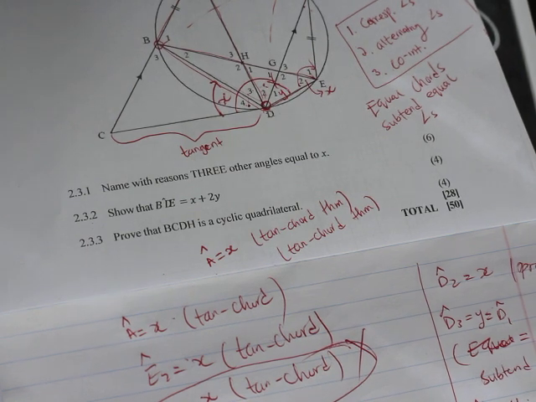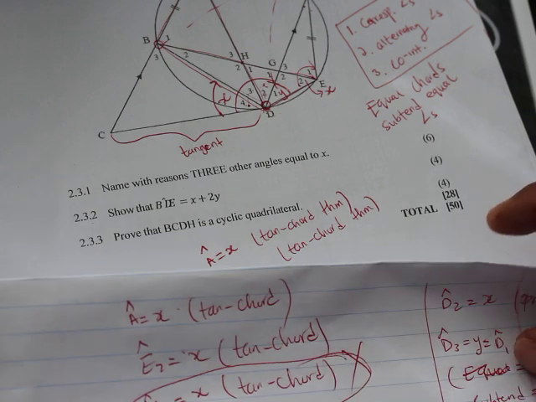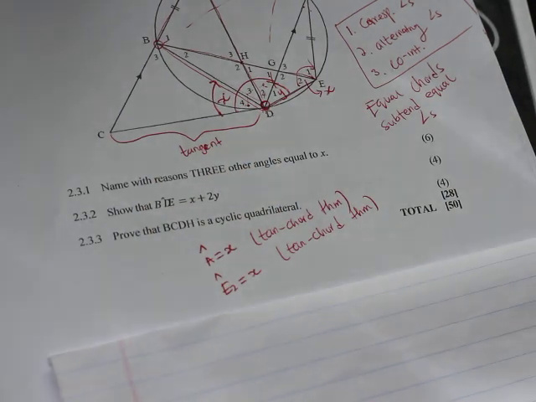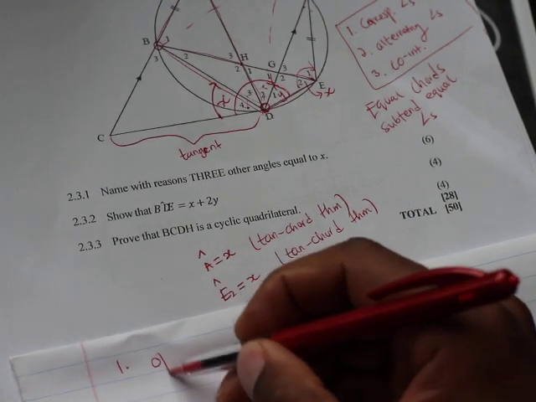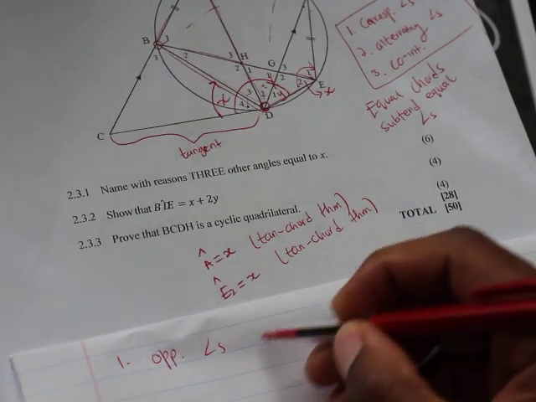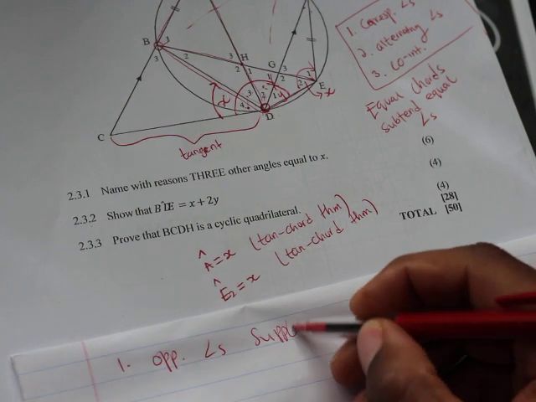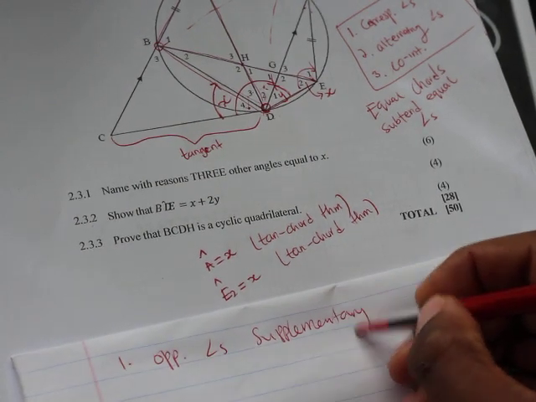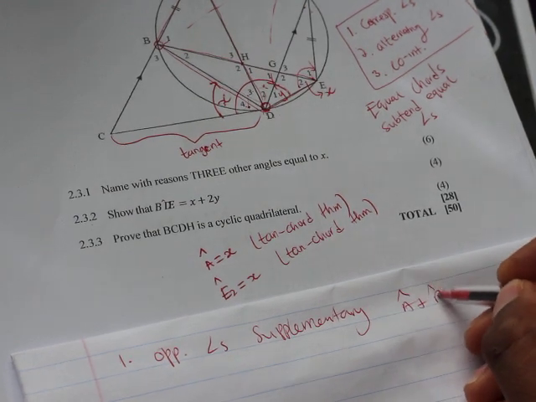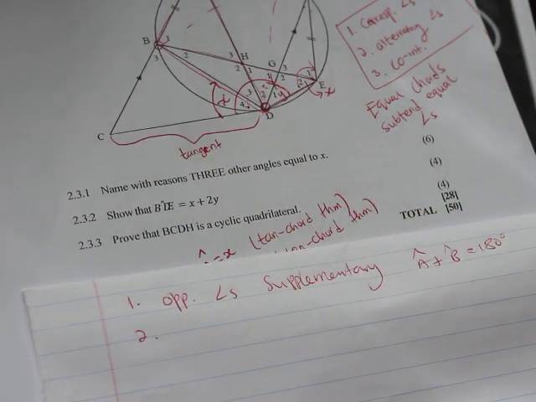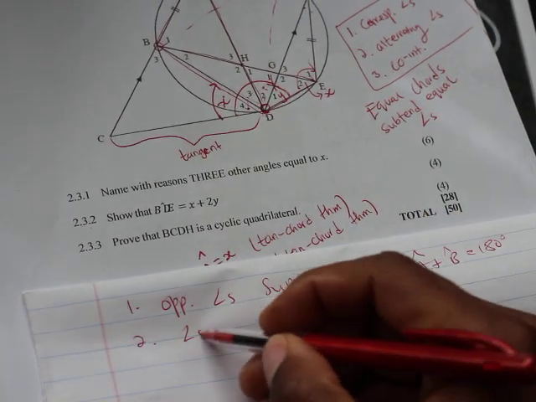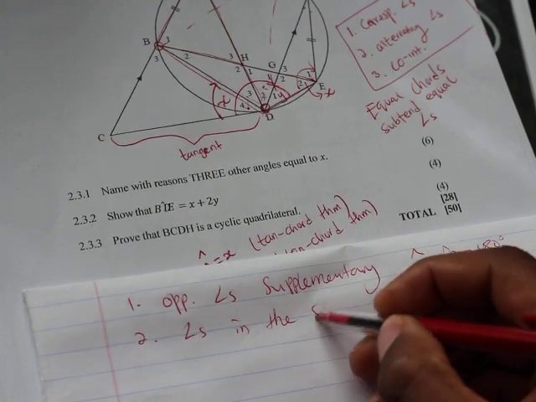Then they went on to say, prove that BCDH is a cyclic quadrilateral. Remember, there are three ways to prove that a quadrilateral is cyclic. One, opposite angles supplementary: angle A plus angle B equals 180, when the opposite angles add up to 180. Also, when there are angles in the same segment.